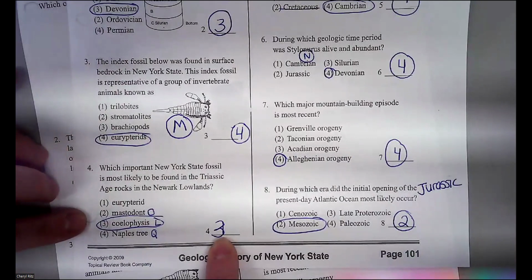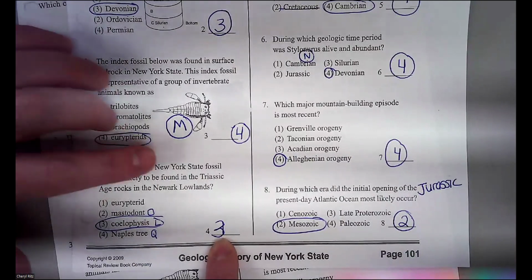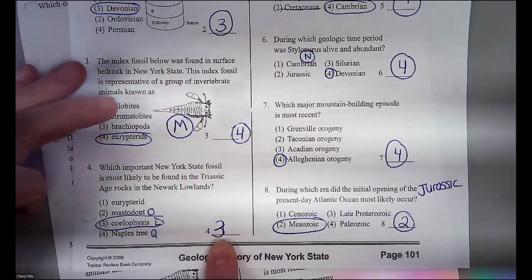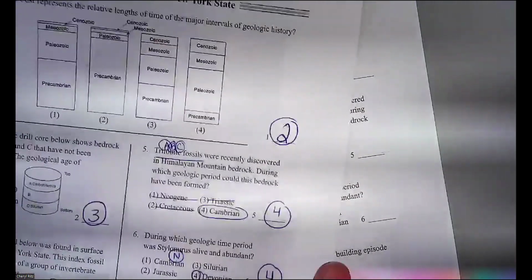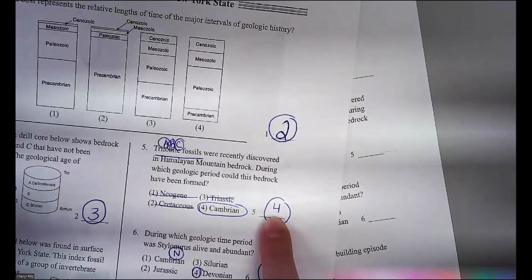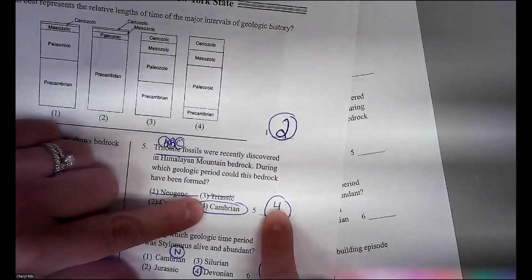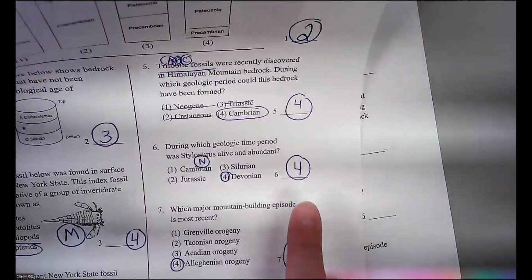For number 4, the answer is 3. Cloophysius would be the only one found in rocks that were from the Triassic. Here we got number 4. Trilobites would have only been around during the Cambrian period.